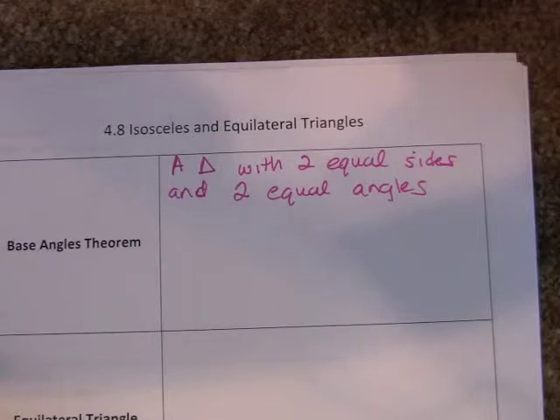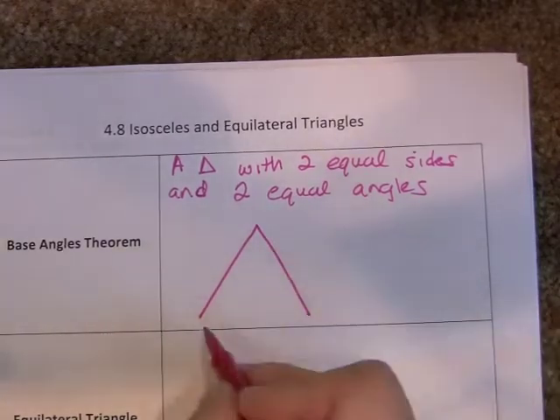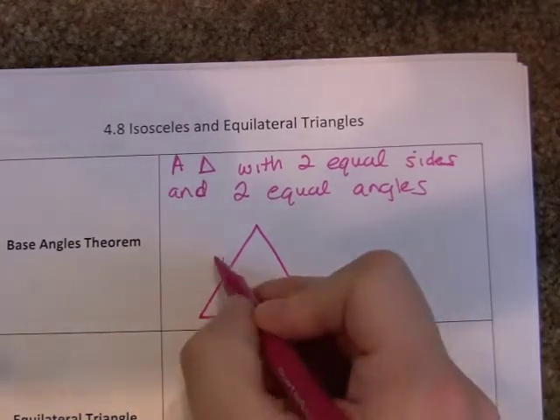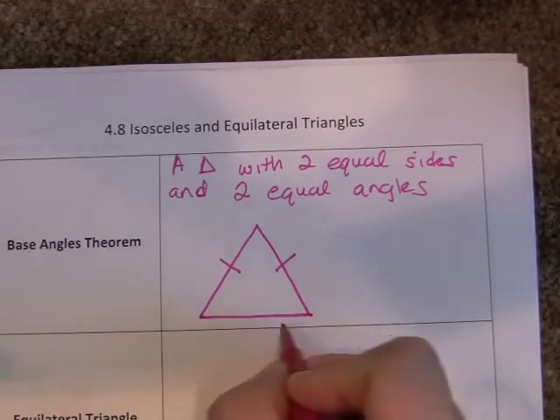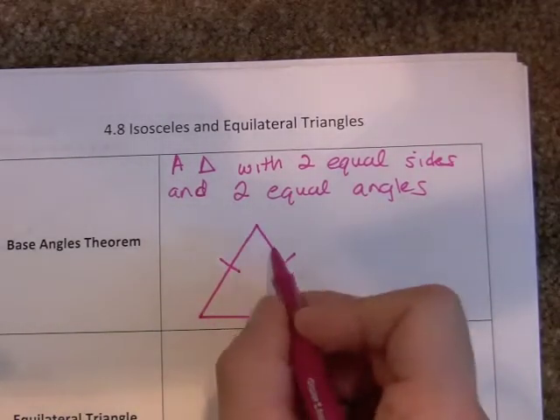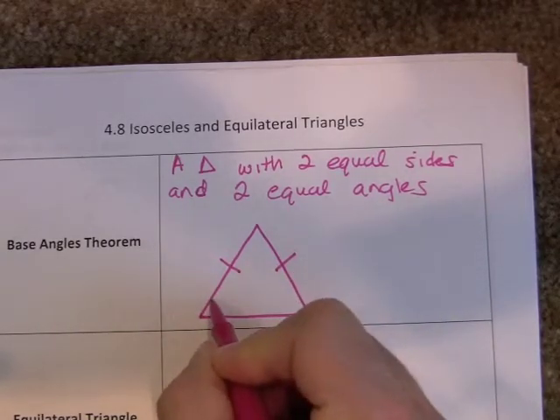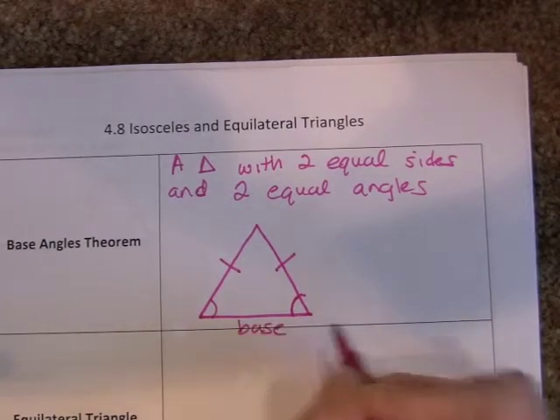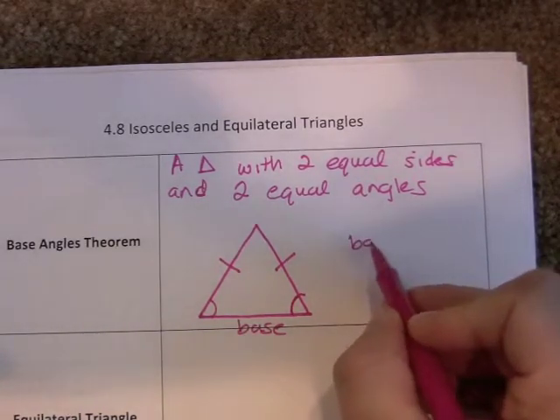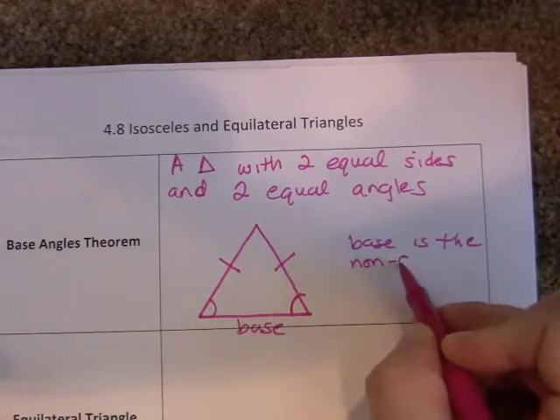So a triangle with two equal sides and two equal angles. Now the two angles are the ones that are on the base, in other words, the side that is not equal. So if you have your two equal sides here, excuse me, the two angles will be the two angles that are on the base. This is the base. Okay, the base is the non-equal side.